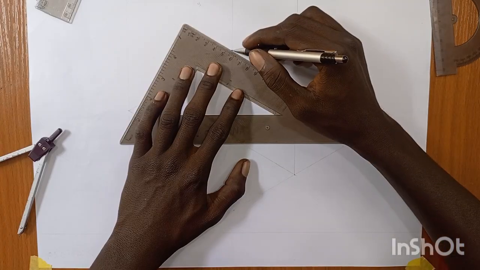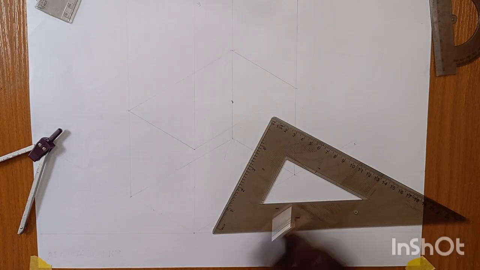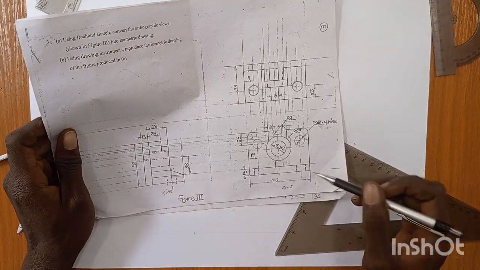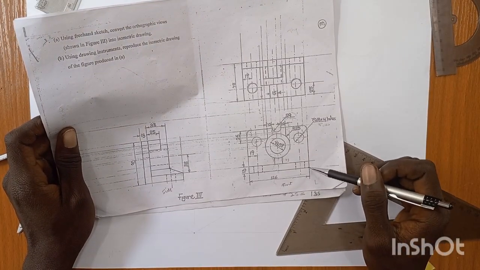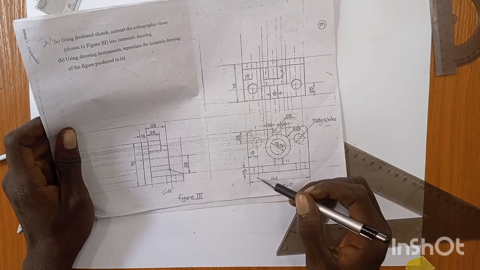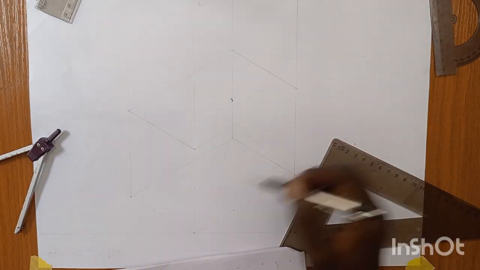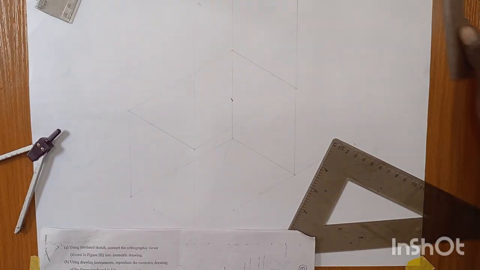This one. So after doing this, we find out that in the drawing, the height in this place here, this is our front view. We have a height of 13. And we are going to measure 13 across all our y-axis lines. All those lines, this, and this. We're going to measure 13.